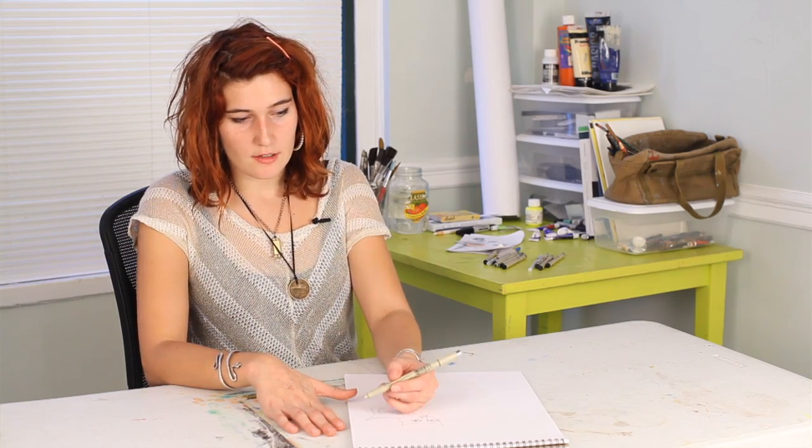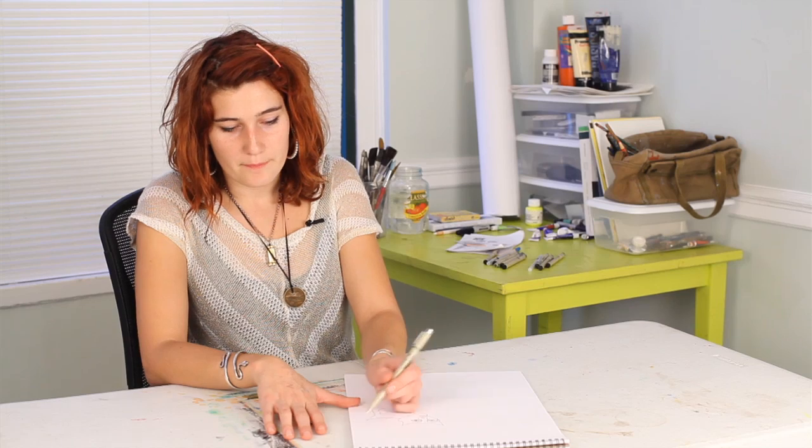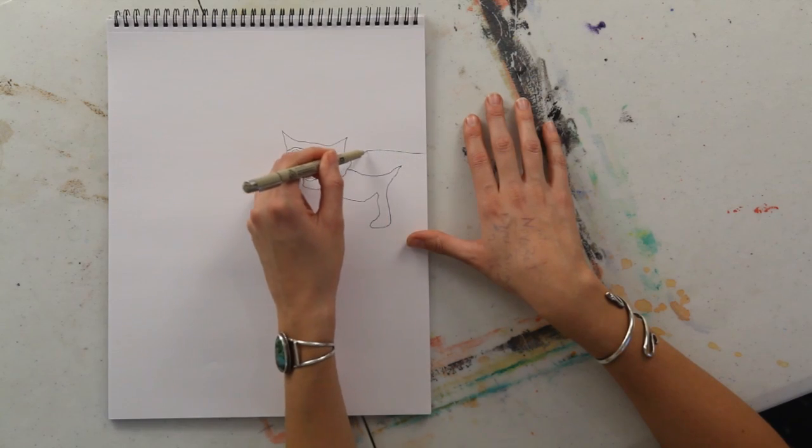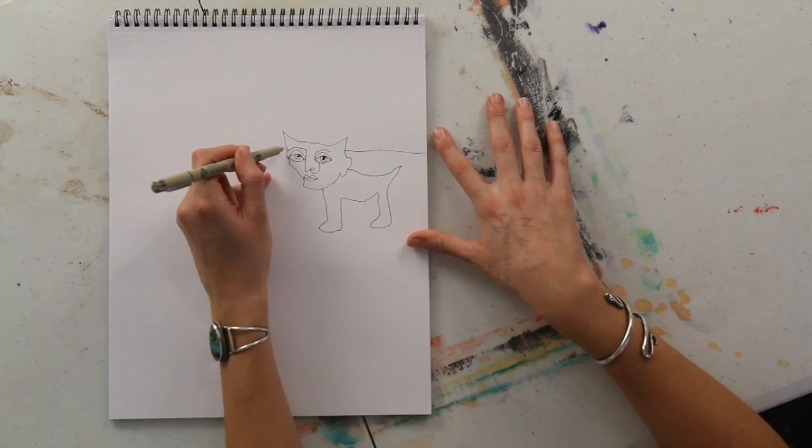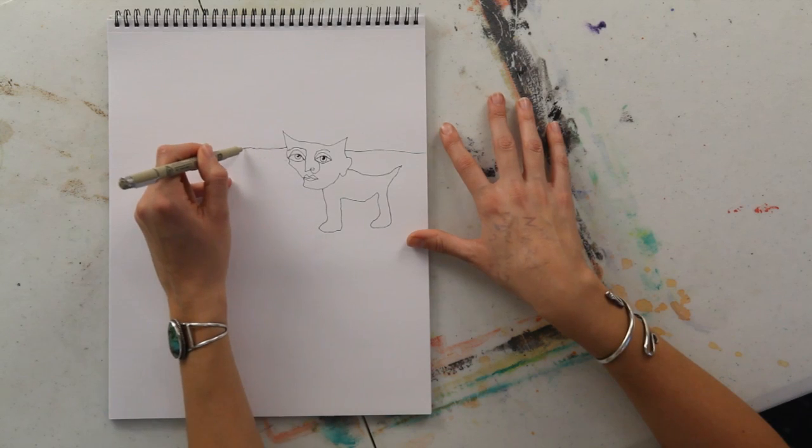So I just drew a weird little guy on the page, and he's just there to serve as some sort of object that we're going to create an illusionistic background around. So I'm going to have you draw a horizon line either 1/3 of the way down from the top of the page or 1/3 of the way up. I think that looks much nicer than having it just right in the middle of the page.